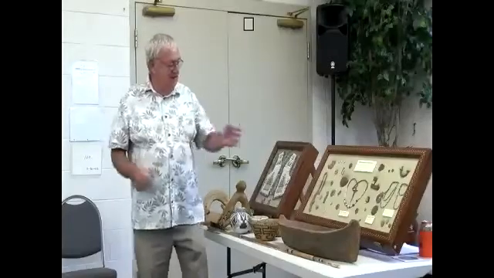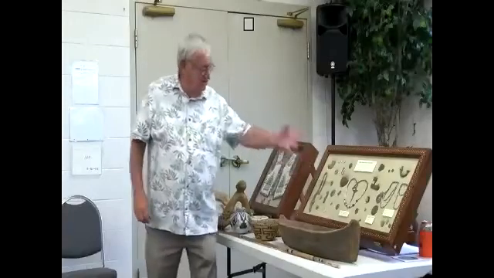When the white man came, they tried to convert. Well, they didn't try. They did convert a lot of the Indians to a religion, you know. And so you see a cross here, and there's several crosses in there. The Indians were being converted to Christianity, so that was a popular trade item.